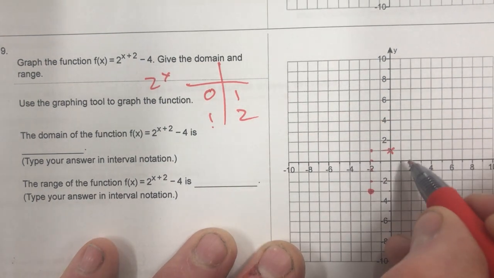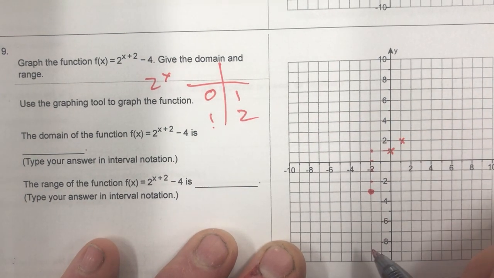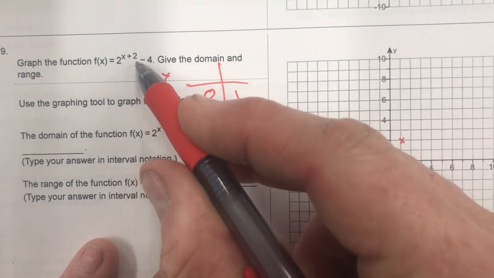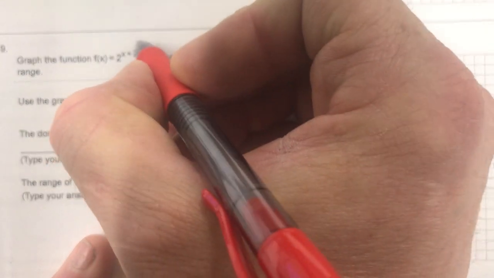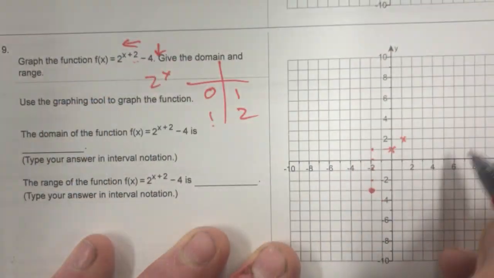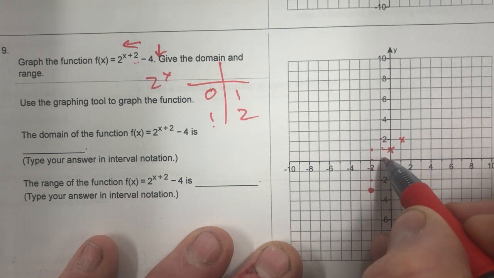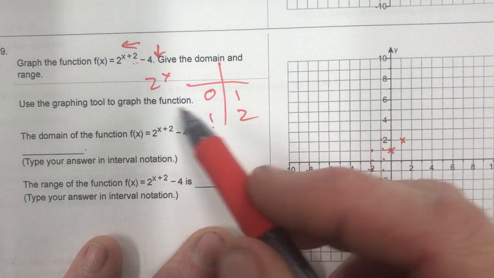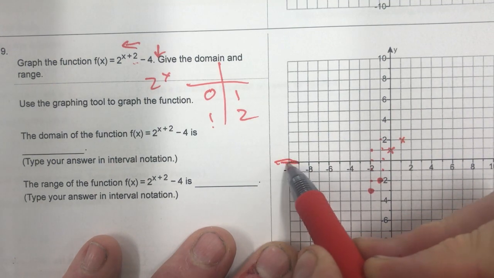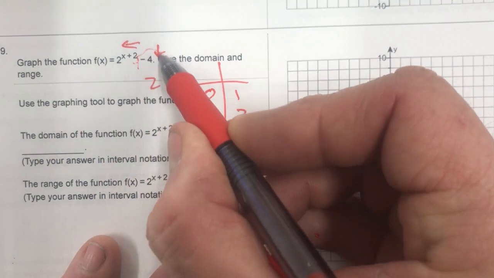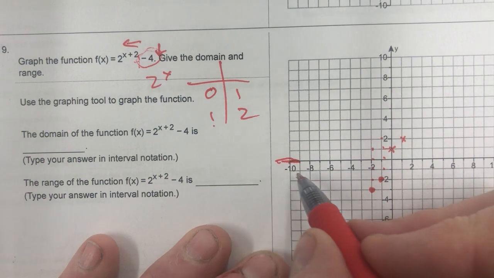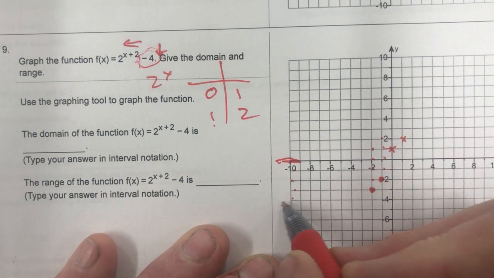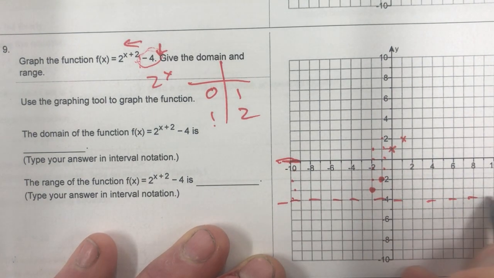And then this point here, (1, 2), is normally here. It's going to move 2 to the left. See, this plus 2 is going to move it that way, and the 4 is going to move it down 4. So over 2, down 1, 2, 3, 4, moves to there. And then my asymptote normally is here, but since I've got this negative 4, which is going to shift it down, it's going to go down 1, 2, 3, 4. So the asymptote's going to go down to here.